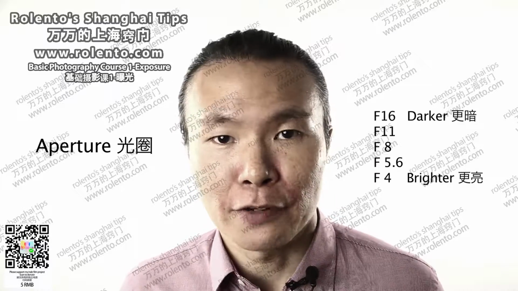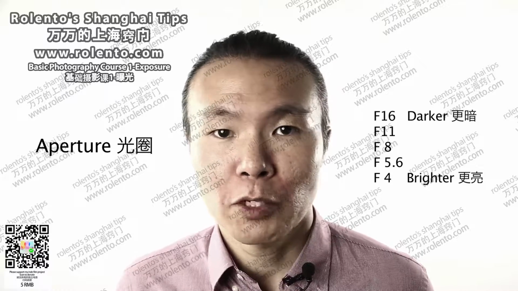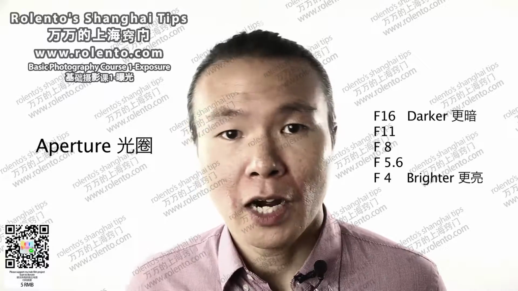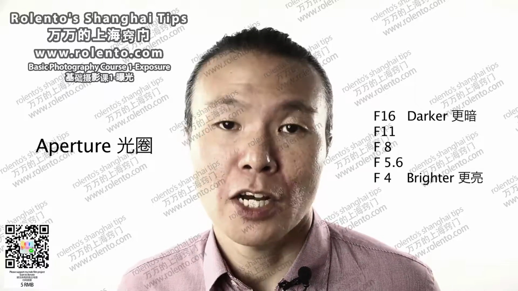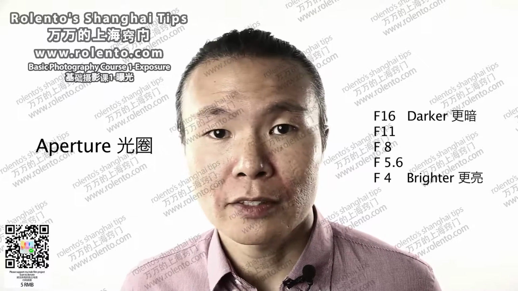There is a letter F in front. The higher the aperture value, the darker is the image. The lower the aperture value, the brighter is the image.